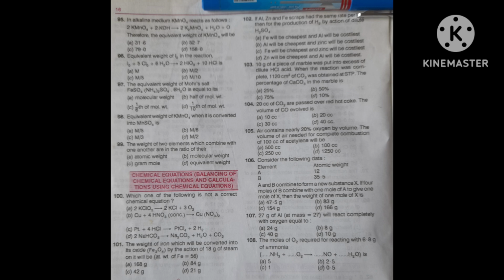You have to write the balanced equation, aluminum plus oxygen. This reaction is common. Aluminum plus oxygen you will get Al2O3. Al2O3 means 3 oxygen is required. Here the balanced equation will be 4Al plus 3O2 gives 2Al2O3.